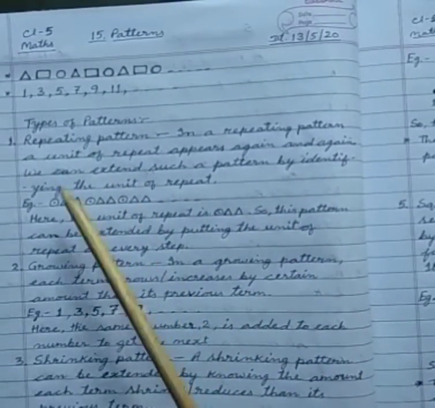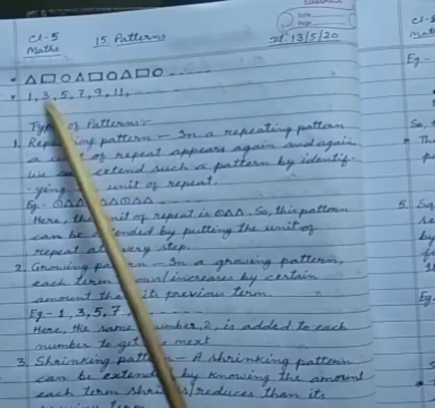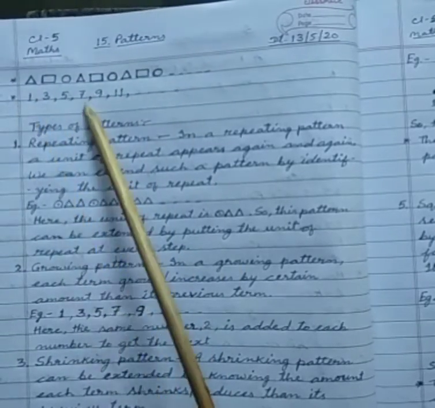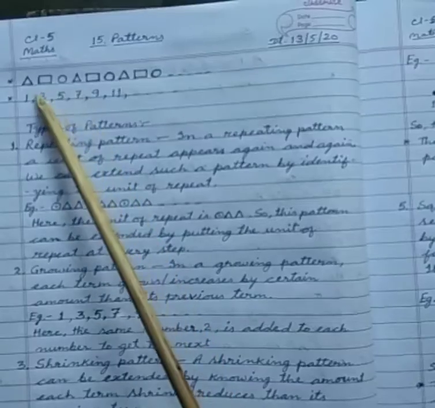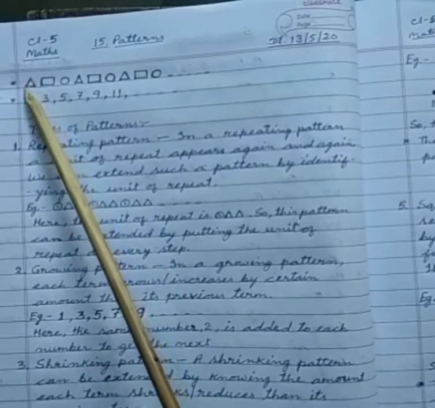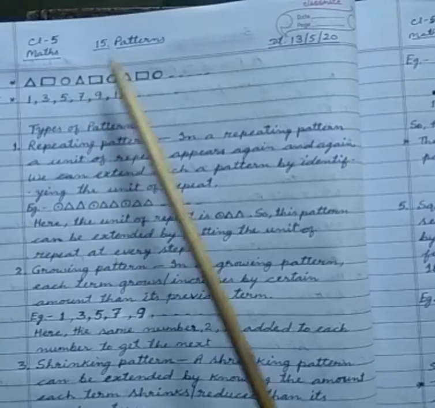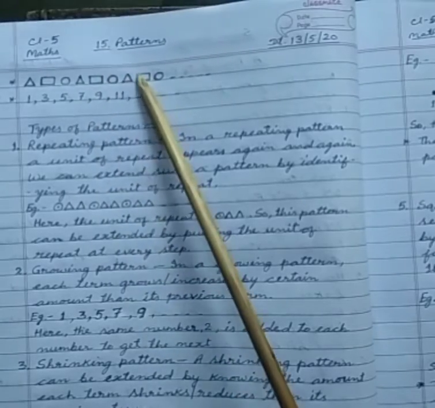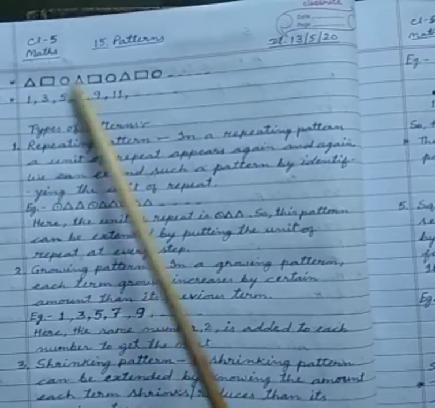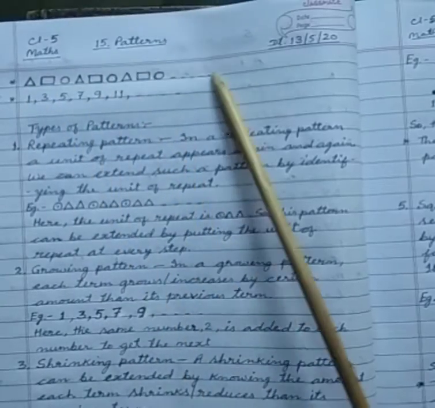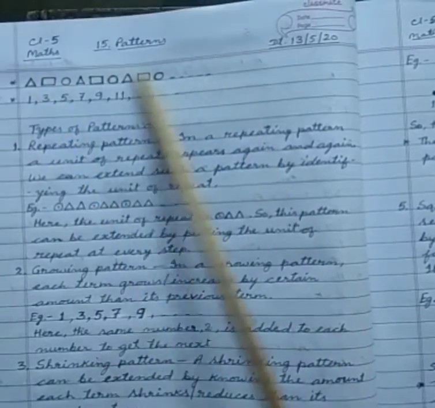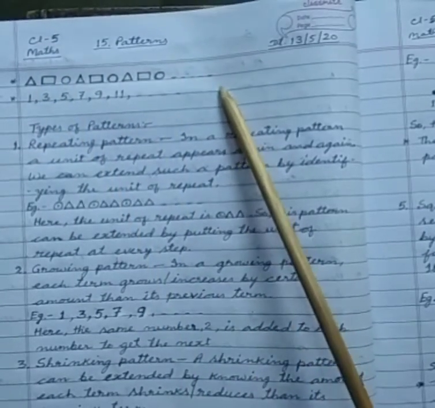Now here you have figures arranged in patterns, and here are some numbers arranged in patterns. Now the first one you see, for example: one triangle, one rectangle, circle, again a triangle, rectangle, circle, triangle, rectangle, circle. So this is following a particular sequence. Now this type of sequences, these are patterns.